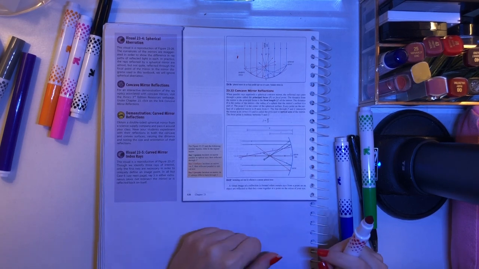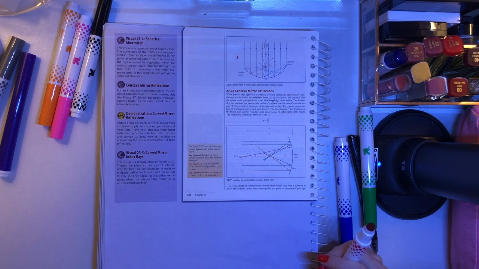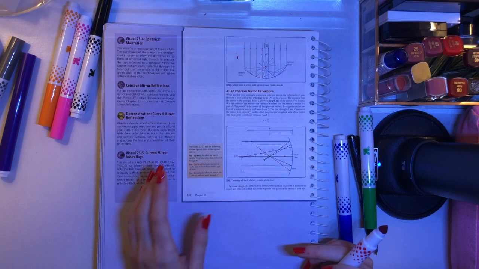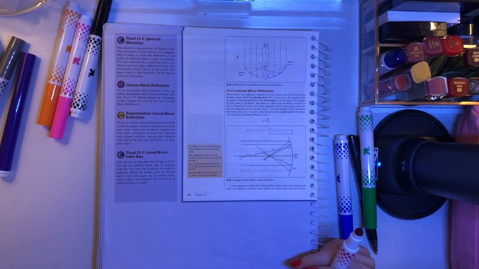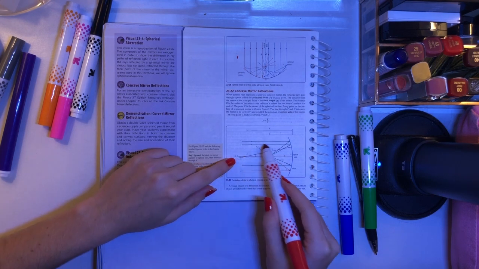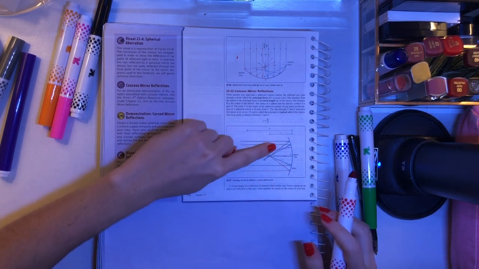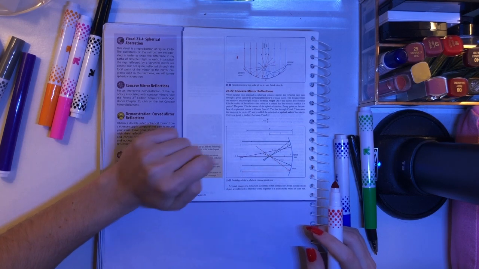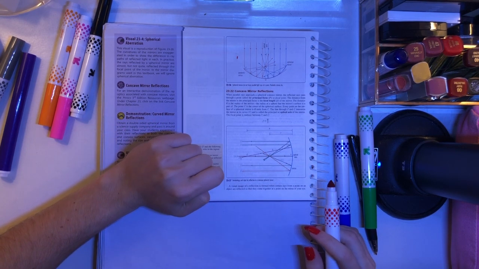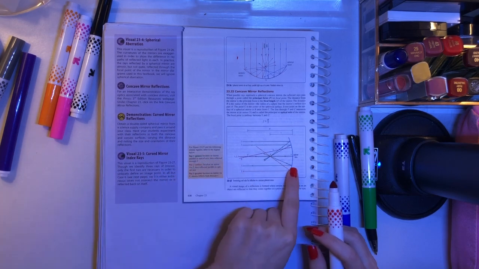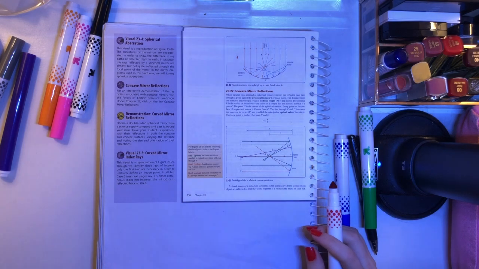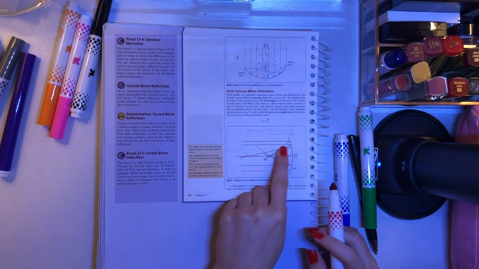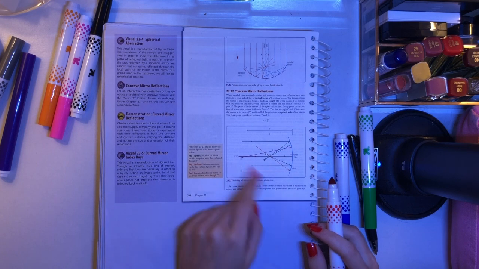Remember that concave and convex mirrors reflect these rays a little differently, but the definition of the rays stays the same. So the first ray, which is the P ray, P as in parallel, is an incident ray that is parallel to the principal axis and is reflected through the focal point. The second one is the F ray, which is an incident ray that passes through the focal point and is reflected parallel to the principal axis. And lastly, we have the C ray, which is an incident ray that passes through the center of curvature and is reflected back along itself.